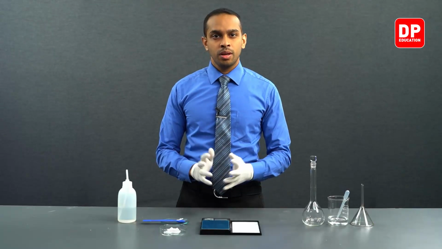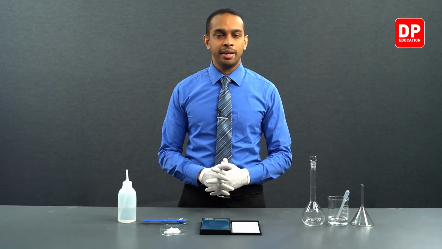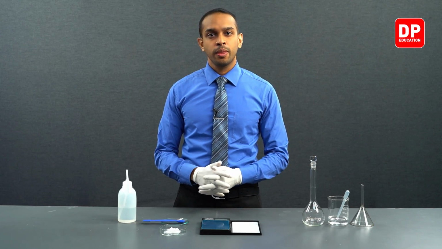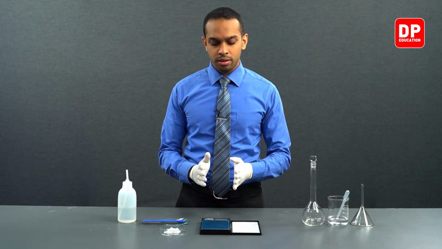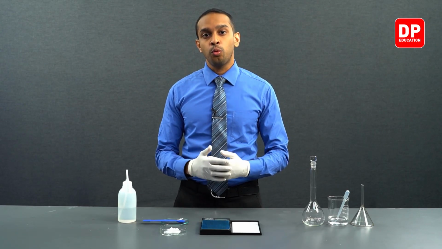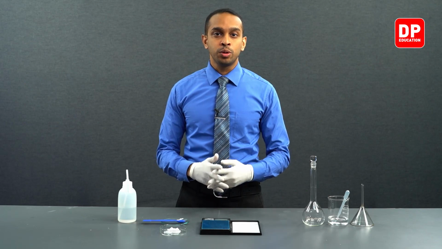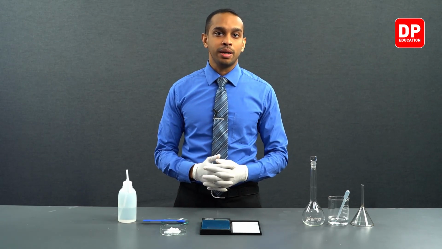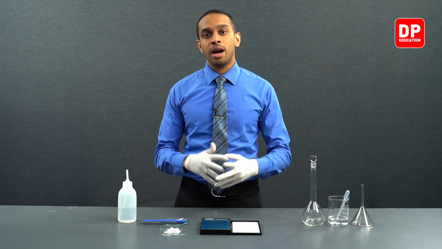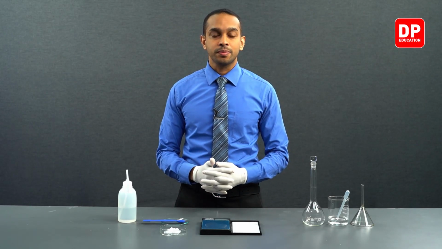Now, let's start weighing potassium oxalate. But before we get on with it, I would like to let you know why we have to titrate a potassium permanganate solution before we use it in other titrations.